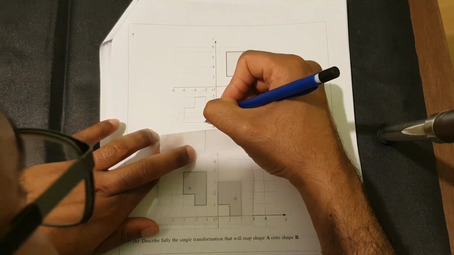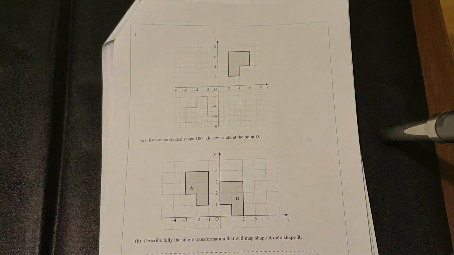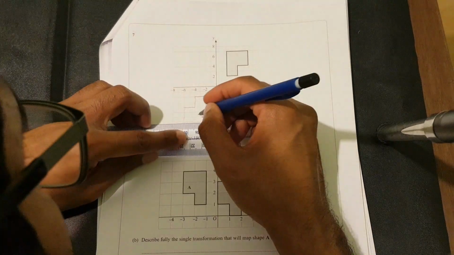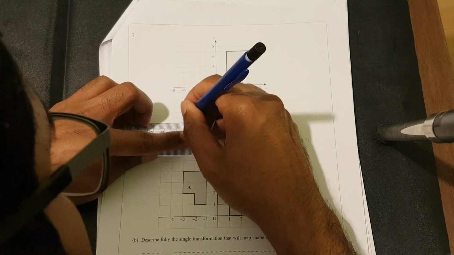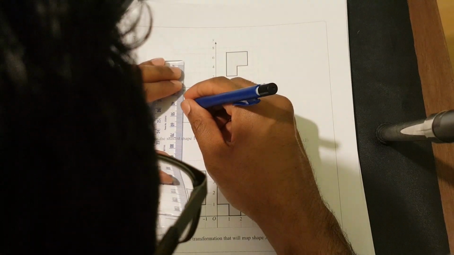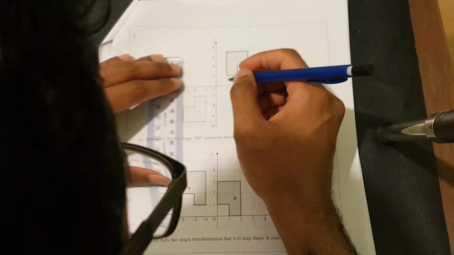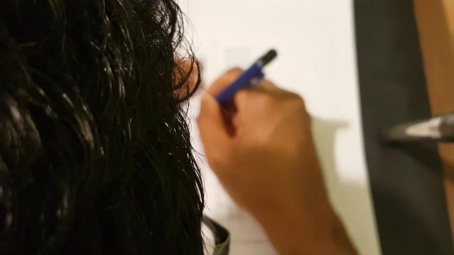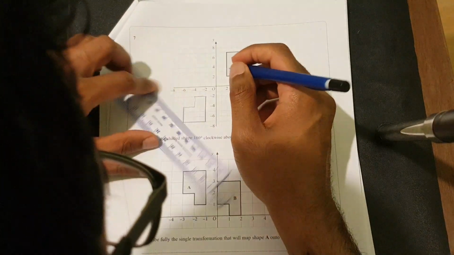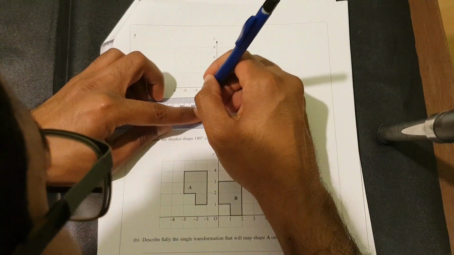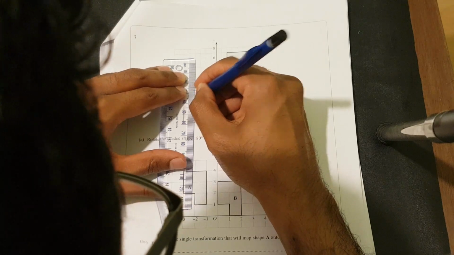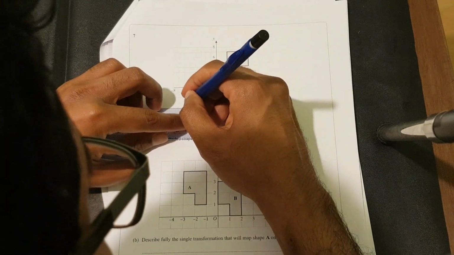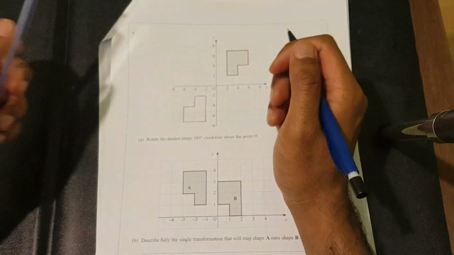Alright. Now, I've just gone over the rough shape. I'm not going to leave it like that. I want all my marks, so I'm going to actually draw it nice and neatly. I'm going to go over it with a pencil. Okay, and a ruler. There we go, nice and neat.